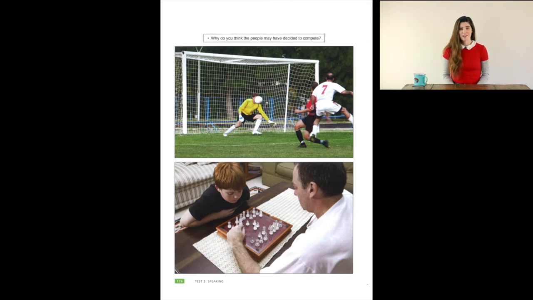Speaking of differences, the first picture shows a soccer match, which is very physically active, whereas the second picture shows a chess game, which is less physical, but more mentally difficult. I think people in these situations compete for different reasons, to have fun with friends or to challenge themselves. Both these activities could be fun, but they are very different ways of competing.